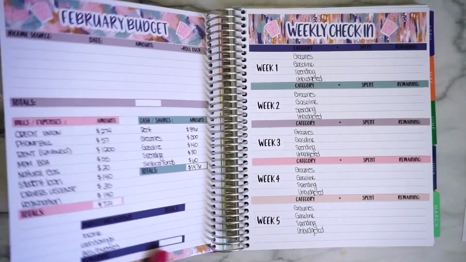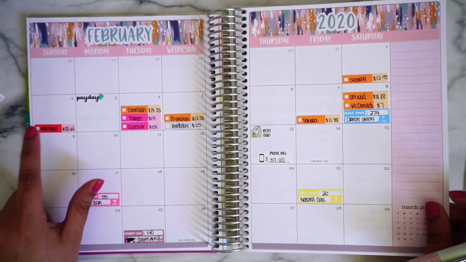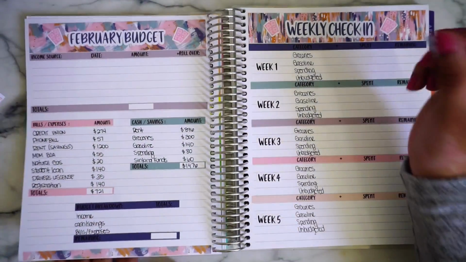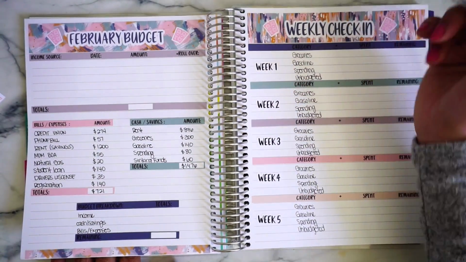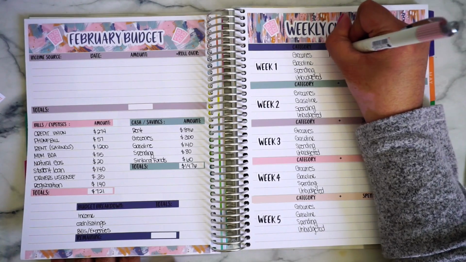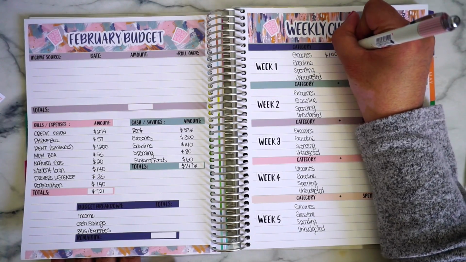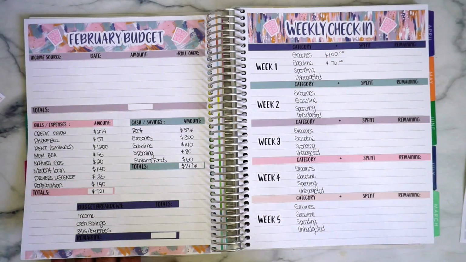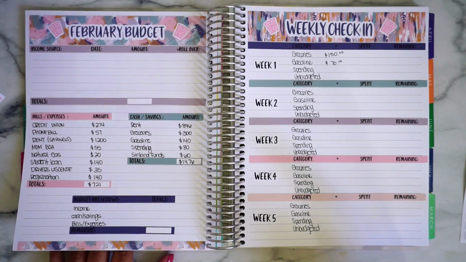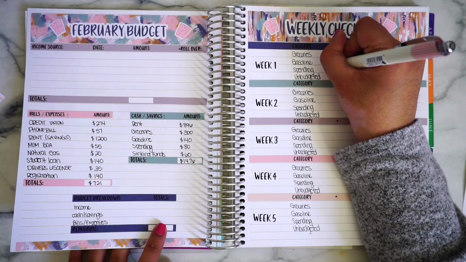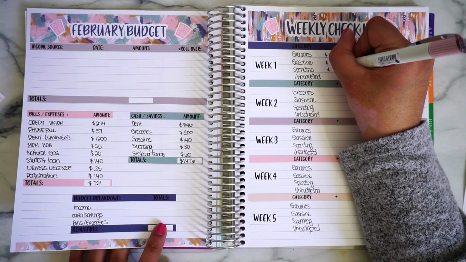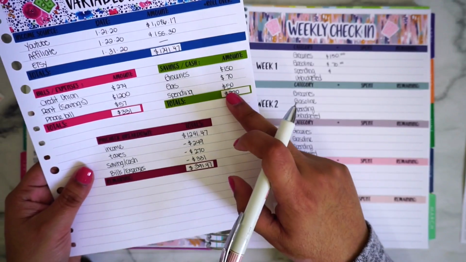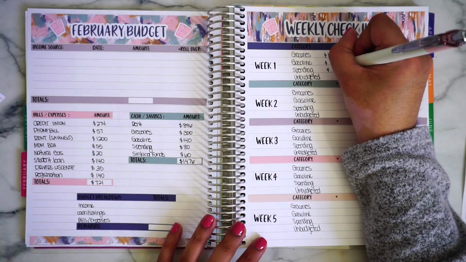Okay, so here we are. Week 1 is gonna consist of the 1st and the 2nd. So the 1st, the only thing I spent on spending was $12.97. For groceries, I added $150. For gasoline, I added $70, but I know there was money in there before, I just can't remember how much. And for spending, I added, was it $40? I feel like I did $40. Where is my variable income at? I gave myself $50, so let me go ahead and put $50 here.